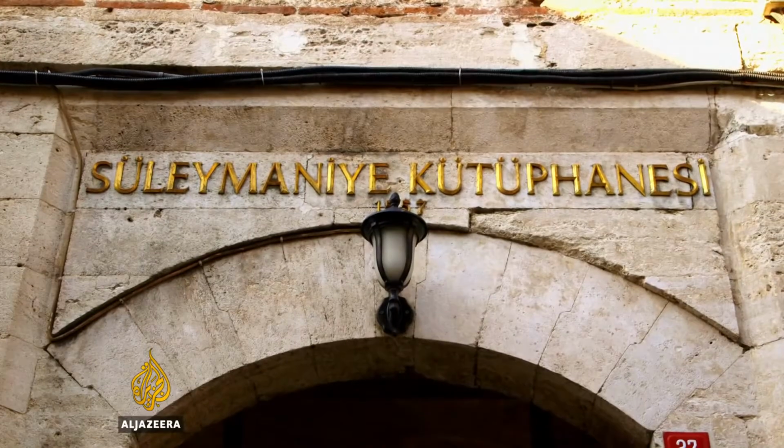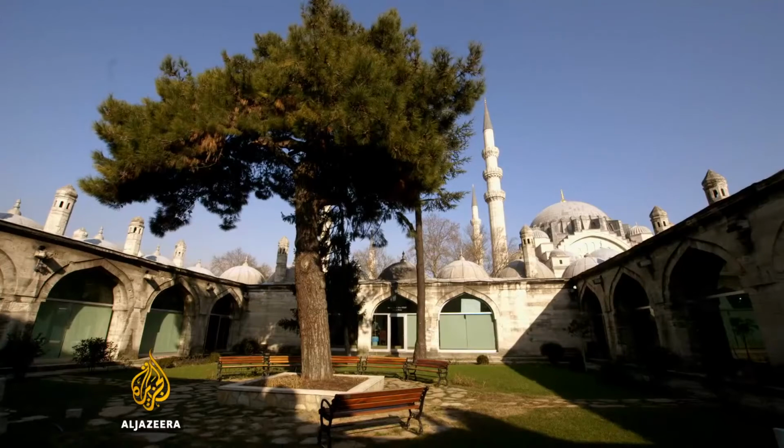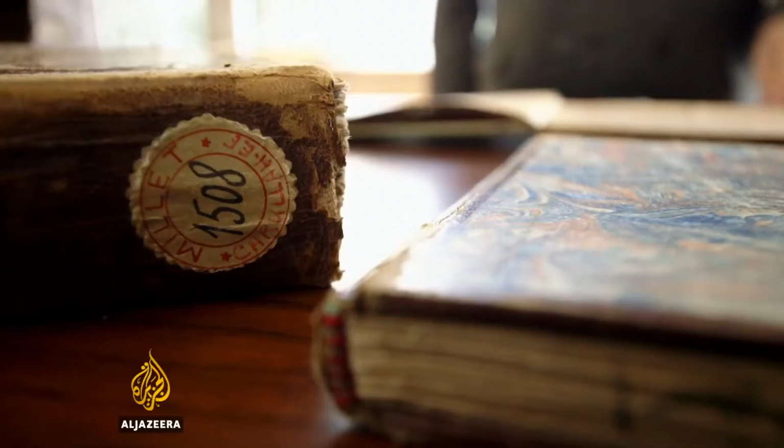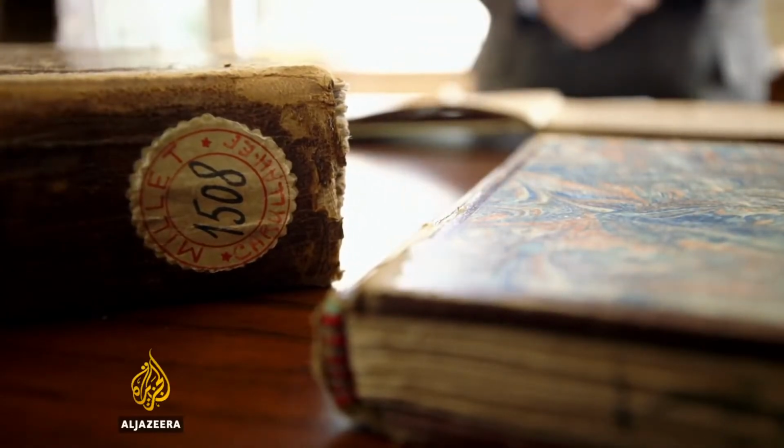At the Sulemaniye Library in Istanbul, I'm meeting Professor Ramazan Sheshen. He studied the origins of the House of Wisdom.